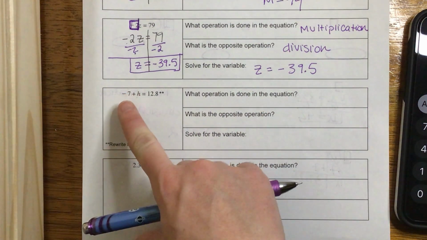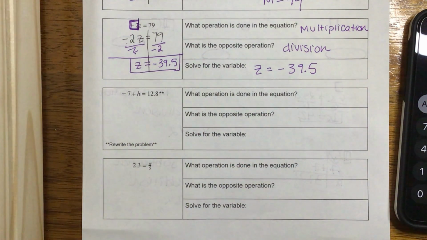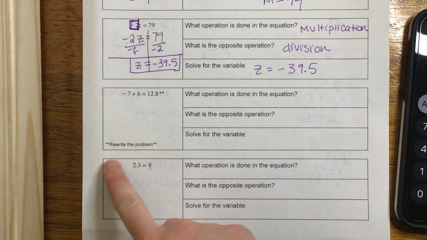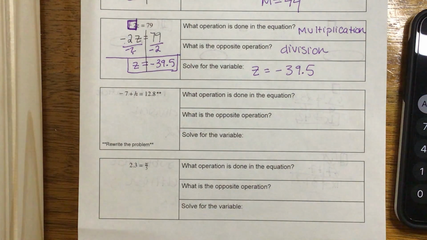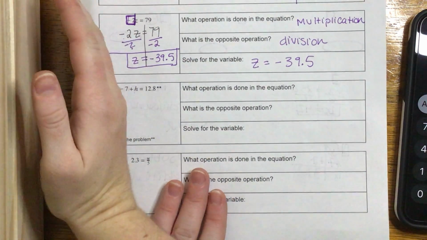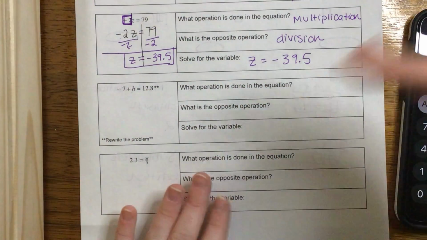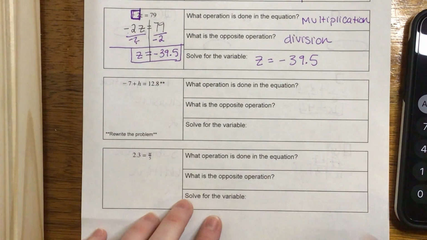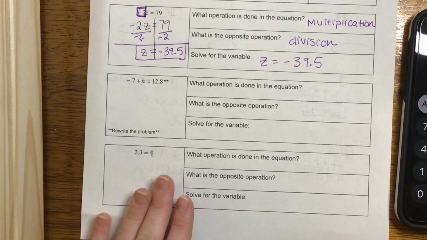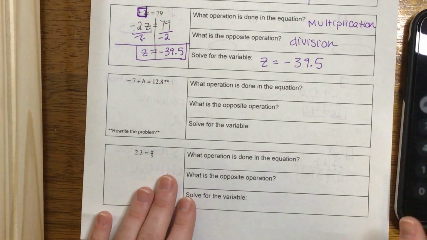All right, this one says negative 7 plus h equals 12.8. It gives you a hint that you need to rewrite the problem. So I always want my variable on the left and then my numbers on the right. So I just need to flip-flop these guys. But first I'm going to circle my constant and box my coefficient.